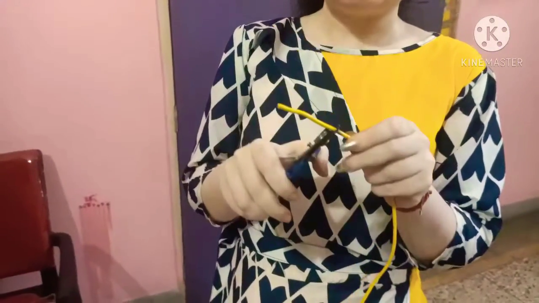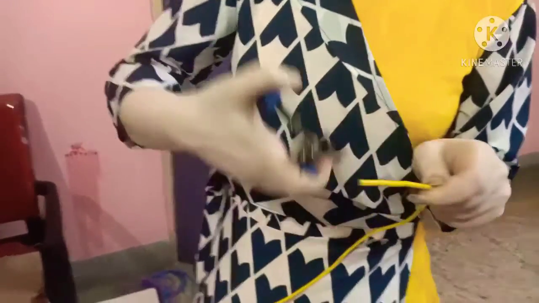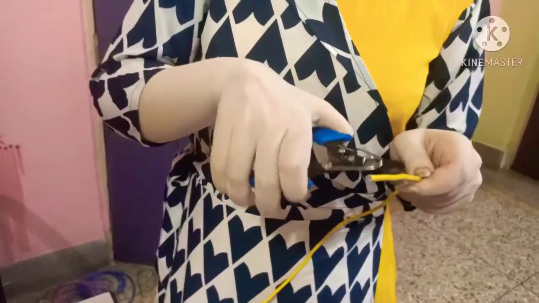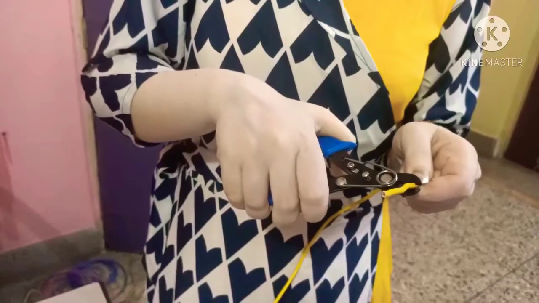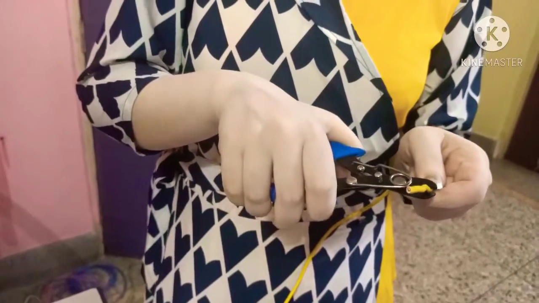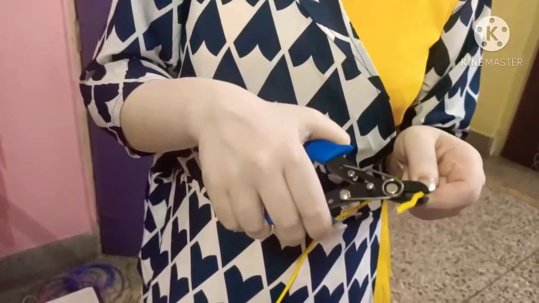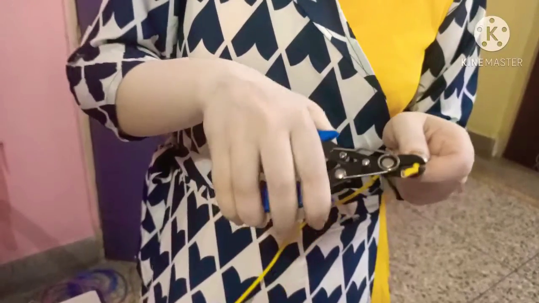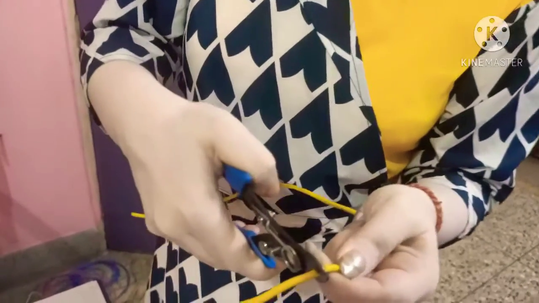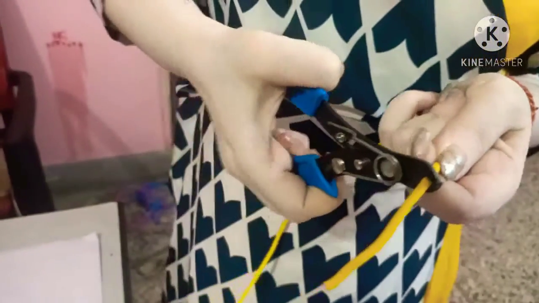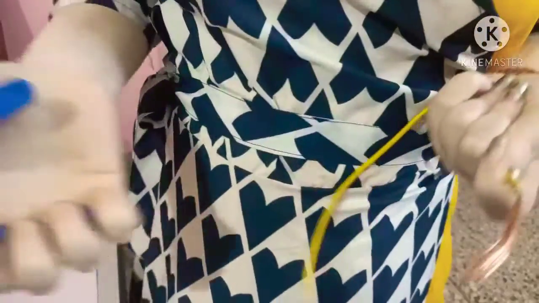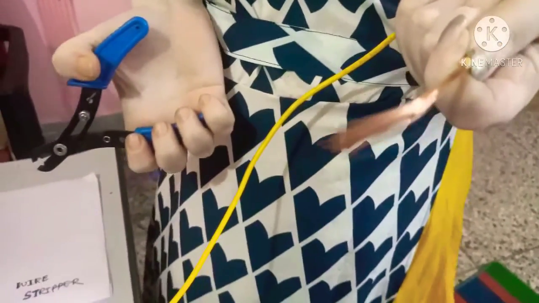Let's see how to do the cutting. Hold this plier, make an incision and turn it. Slightly bend this wire stripper and make an incision like this. You can see I have made an incision. You can see the copper wires. Now just pull it out like this, and now you have stripped the wire.